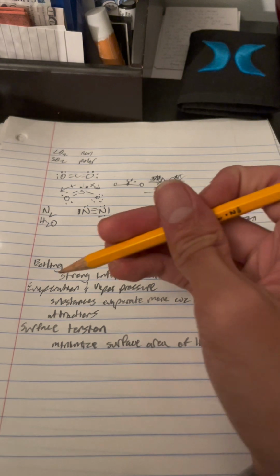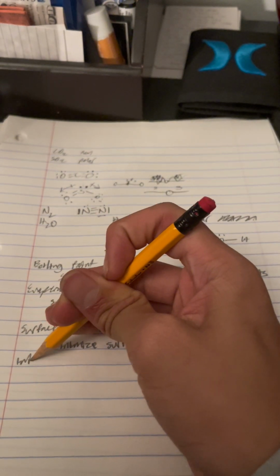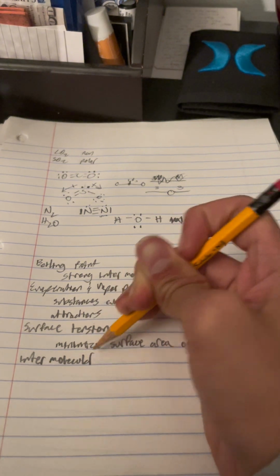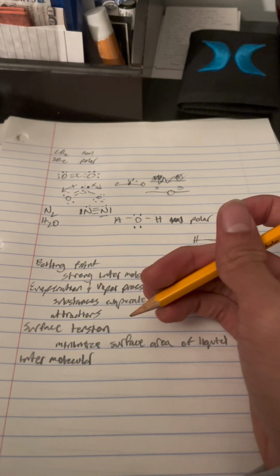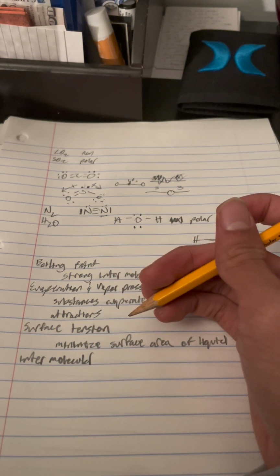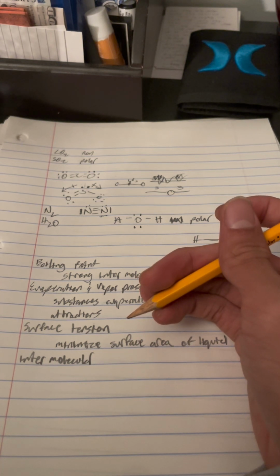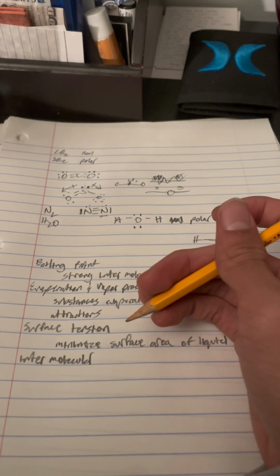Oh, by the way, intermolecular is just the attraction between separate particles. Intra is within.